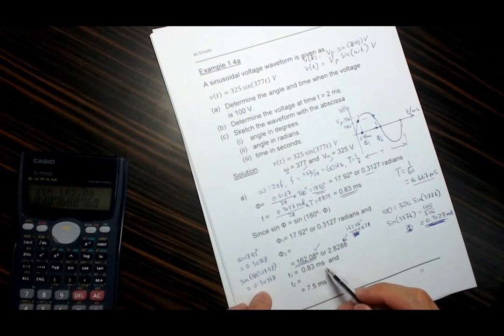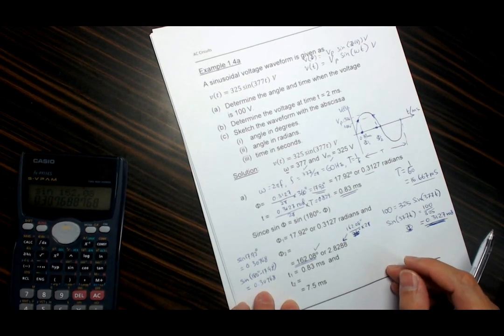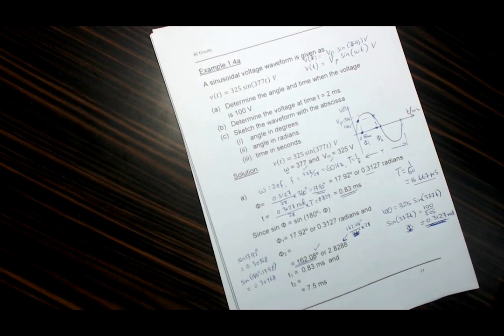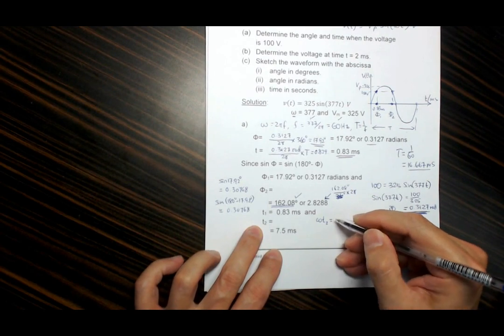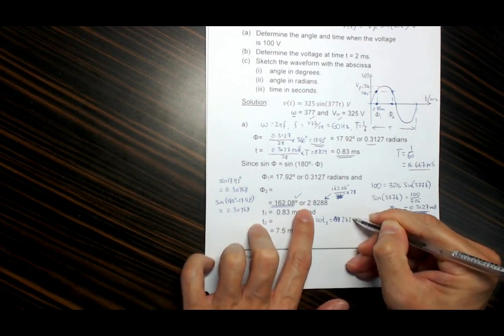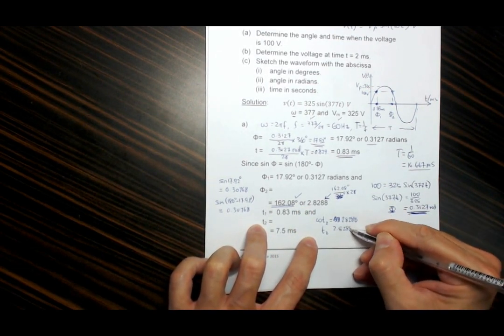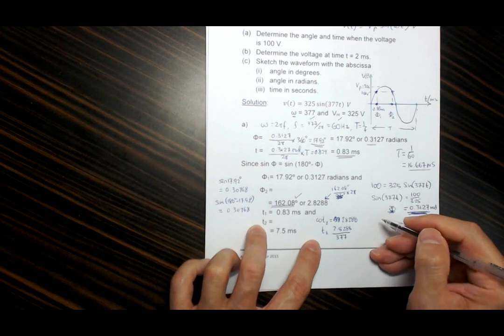The first time we already calculated, so now to calculate the second time, I will use omega T2 equals 2.8288. So T2 is 2.8288 divided by 377.